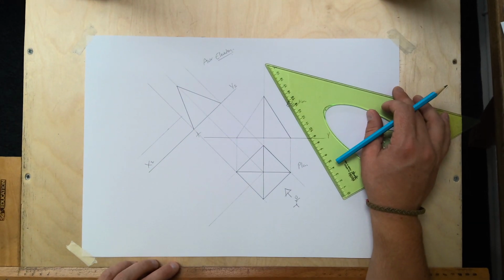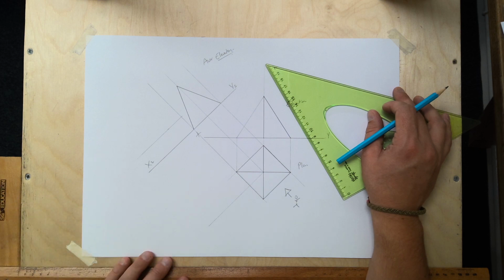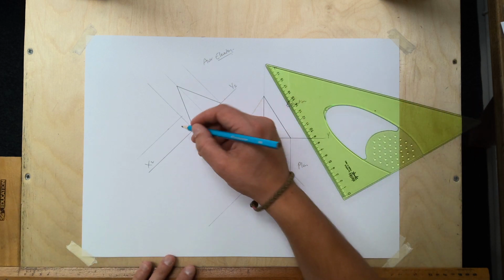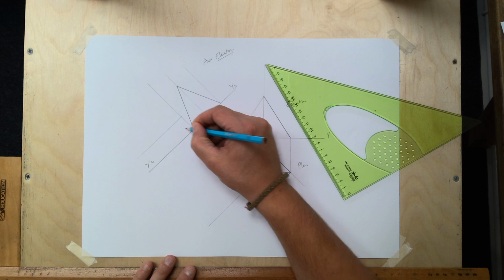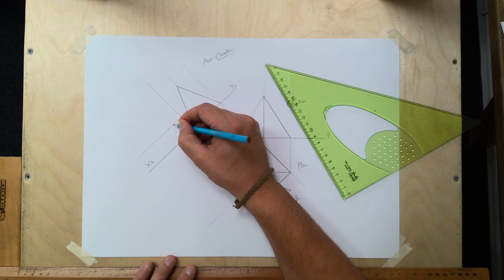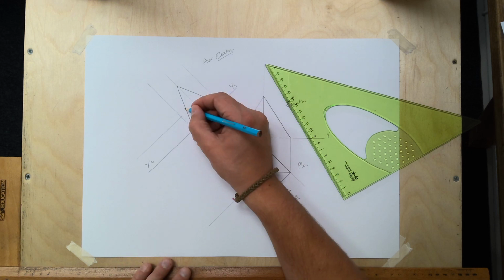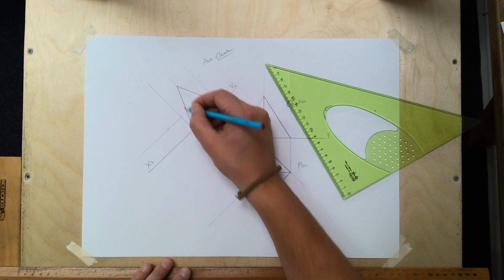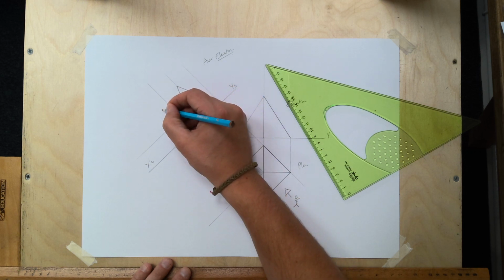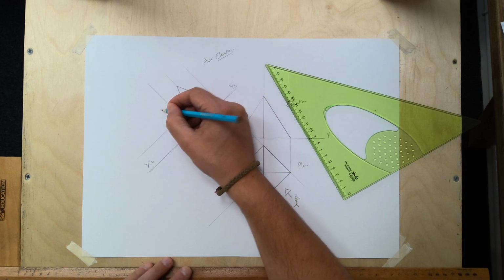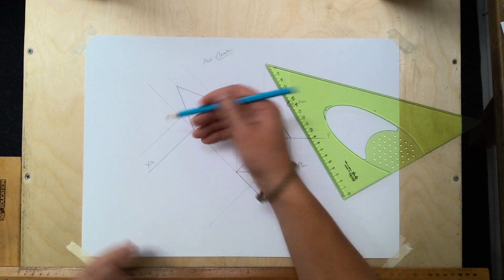Alright, now if you want, you can do it two ways. You can bisect the angle, bring it up to hit off it. That'll give you that as well. Or you can actually step out from our edge here. You can step out 24 millimeters, go parallel to it where they cross over.